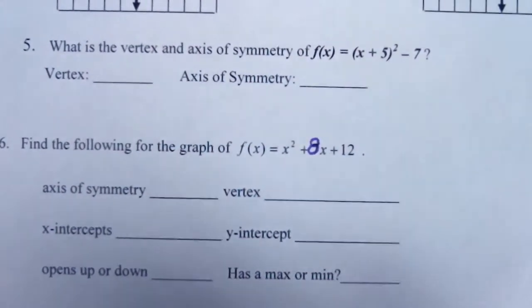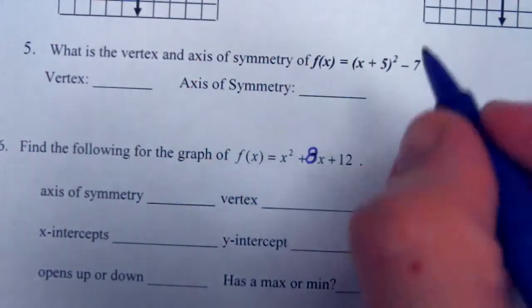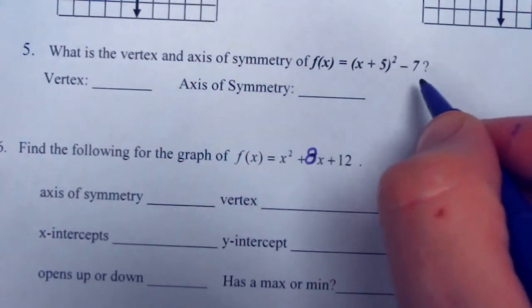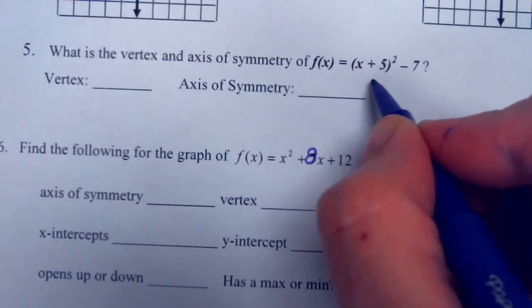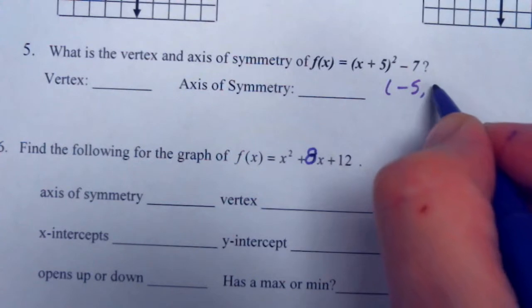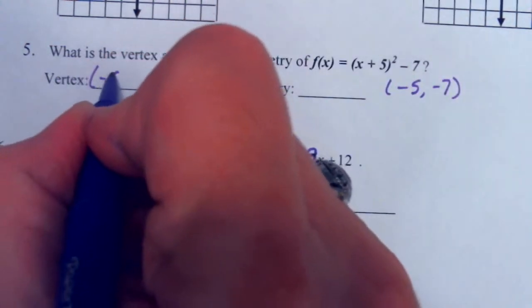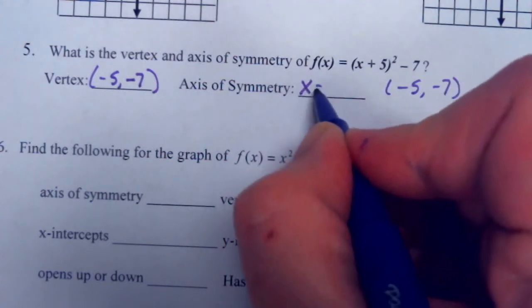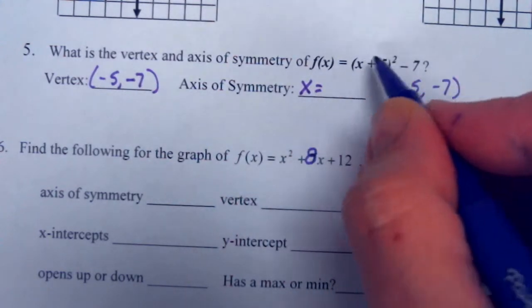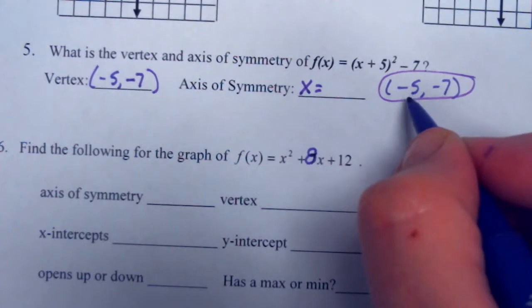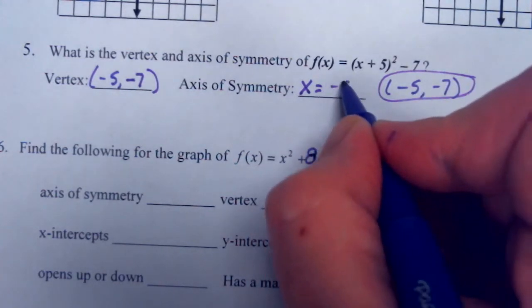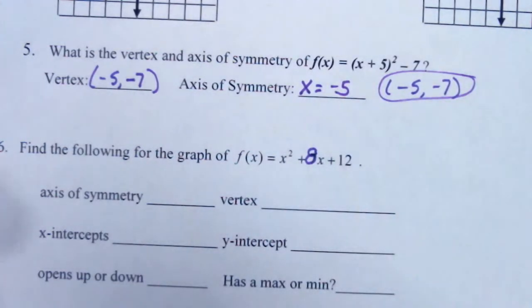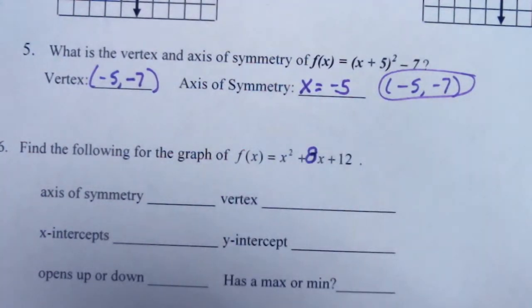Okay, so number 5. What is the vertex and axis of symmetry of (x + 5) squared minus 7? Remember, inside lies, so the vertex is at (-5, -7). The axis of symmetry is the vertical line directly through the vertex. So if it's a vertical line through this, x equals -5. That'll be the equation of the line. That's the axis of symmetry.